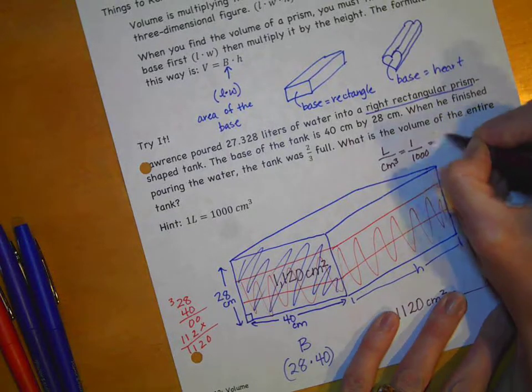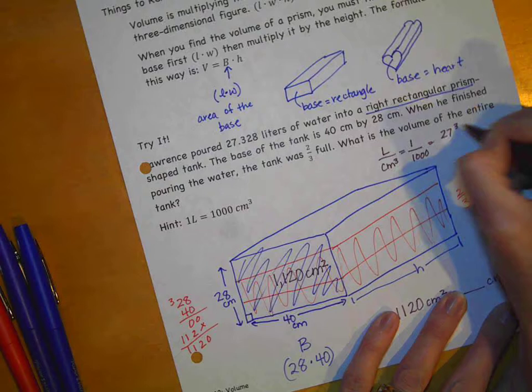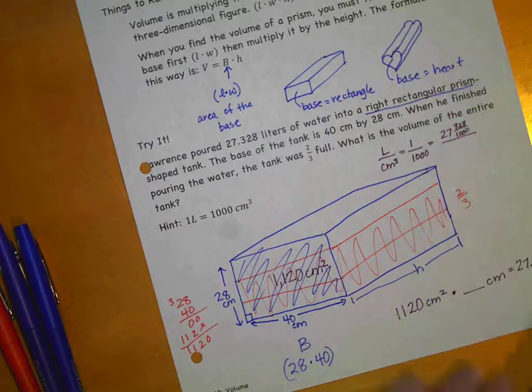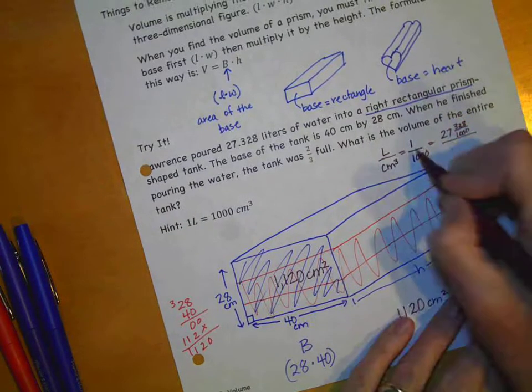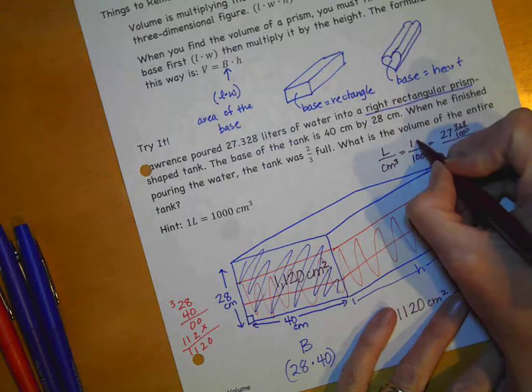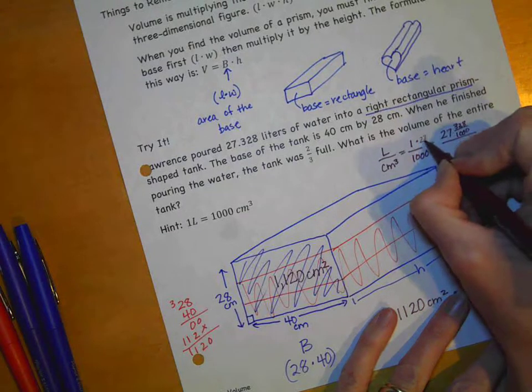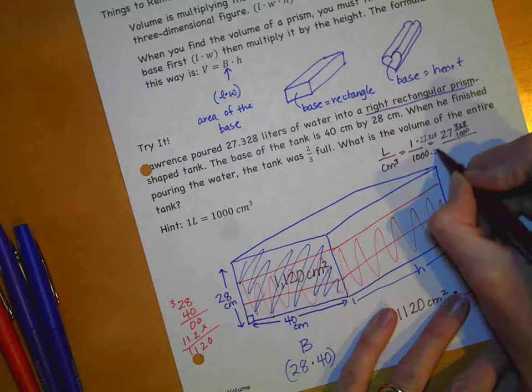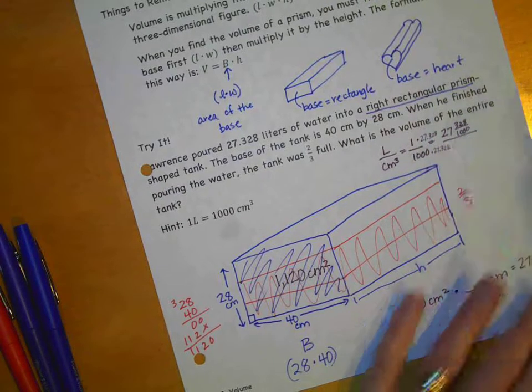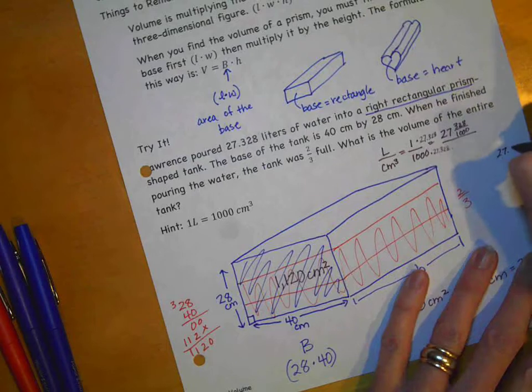And we have 27.328 liters. So you're trying to figure out how many centimeters cubed that would be. How did we get from here to here? We multiplied it by 1,000. So we have to multiply this by 1,000.